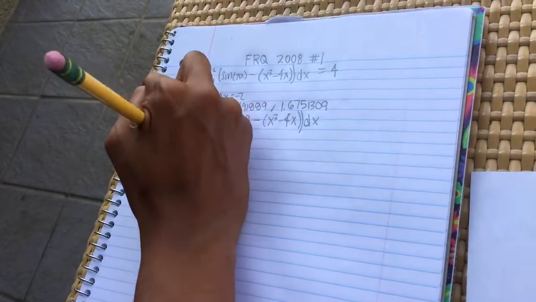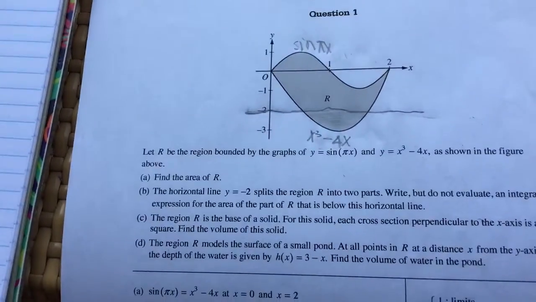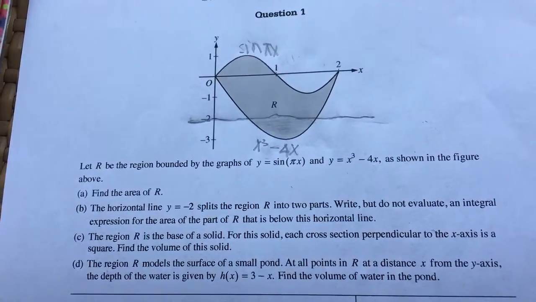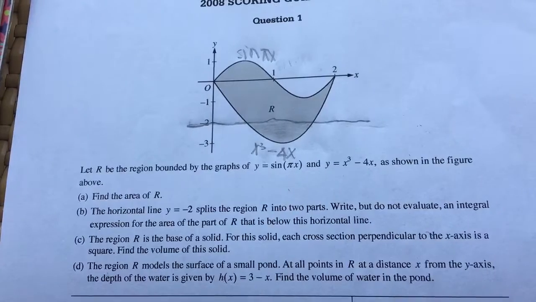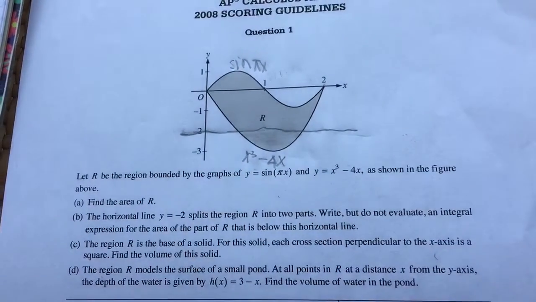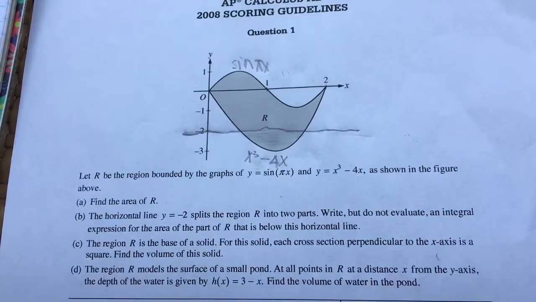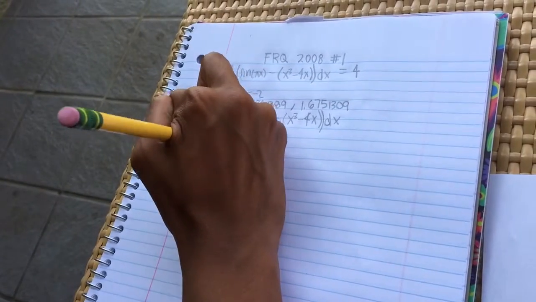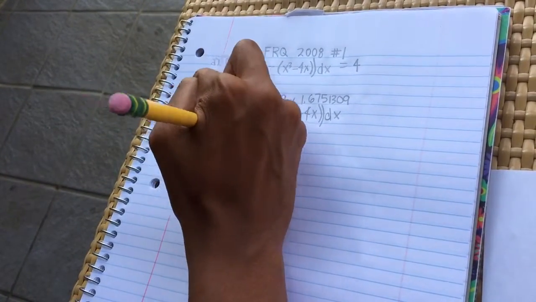For question C, it says the region R is the base of a solid. For this solid, each cross-section perpendicular to the x-axis, so going this way, is a square. Find the volume of this solid. So we know that for cross-sections that are squares, the volume is the integral of f of x squared.